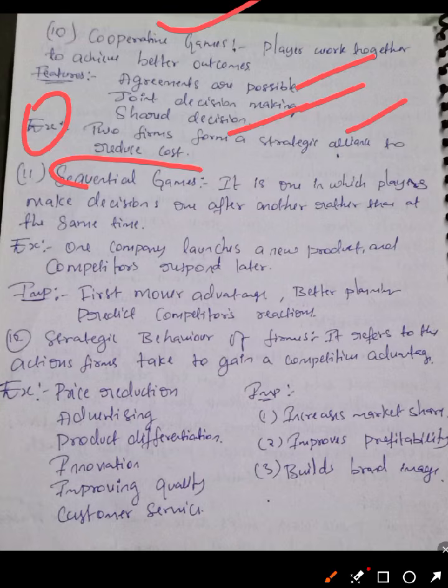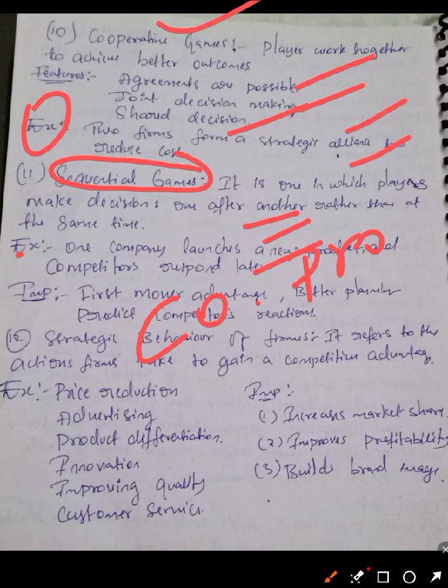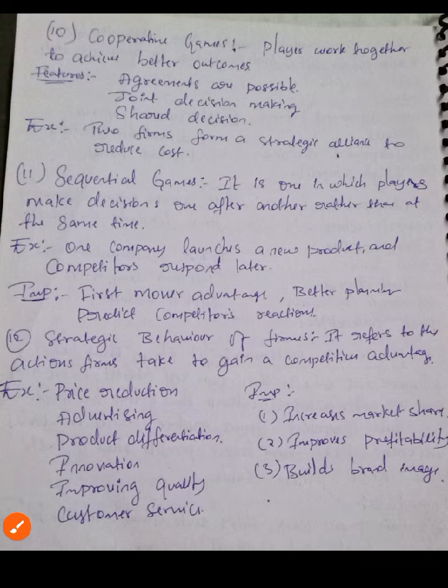Now, sequential games. What are sequential games? It is one in which players make decisions one after another rather than at the same time. Example, one company launches a new product and competitors respond later. This is a form of sequential games. Means one company has already launched a product, and after some time another company launches another product. We call it a sequential game.